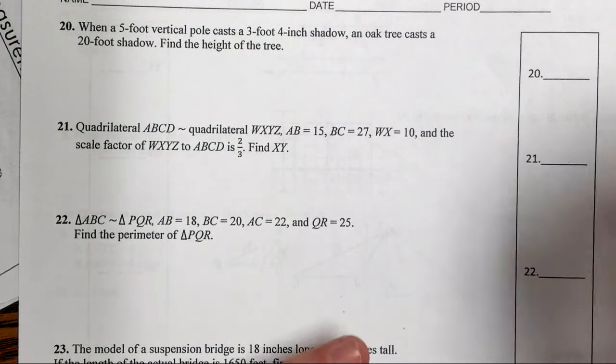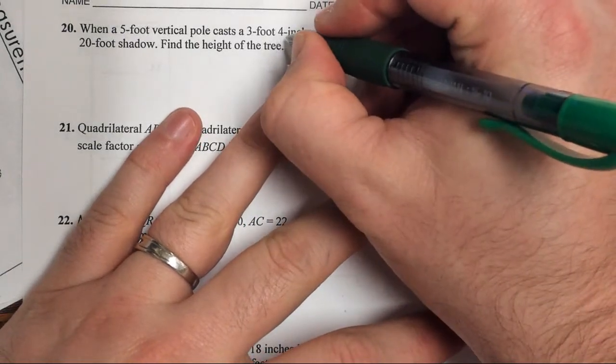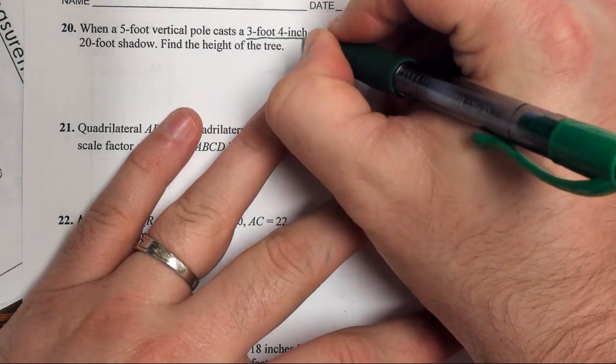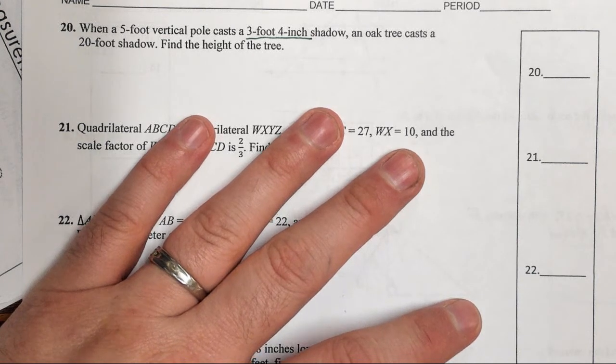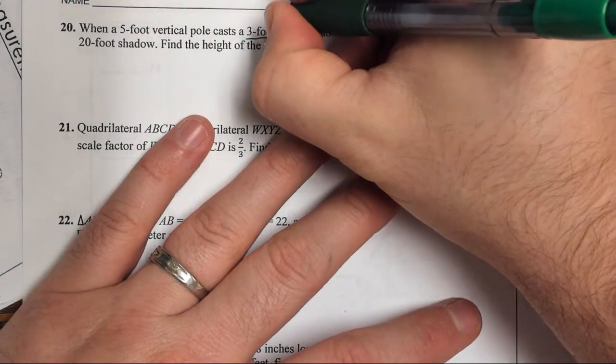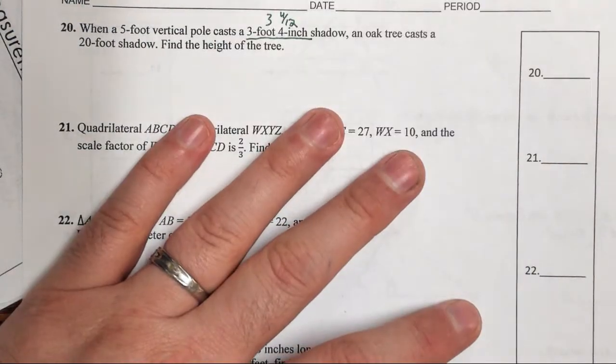Alright, when a 5-foot vertical pole casts a 3-foot 4-inch shadow. Now, I'm going to let you know that this 3-foot 4 inches is where most students are going to have problems, because they're going to be tempted to just write 3.4. Well, that doesn't exactly work. We have to have 3 feet and 4/12 feet.